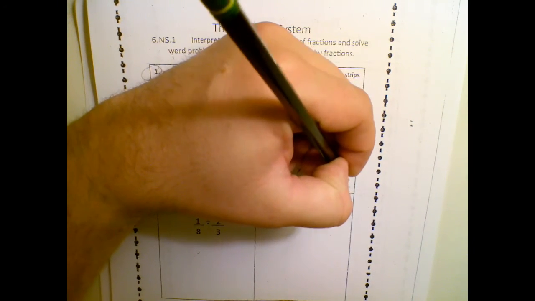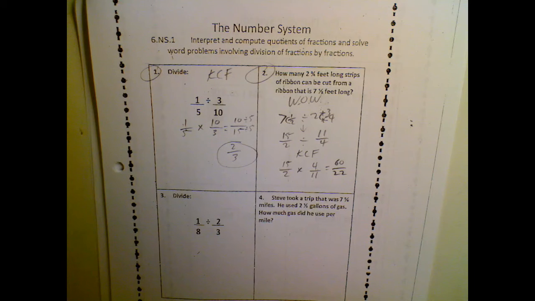Now we don't want to leave it like that. We want to see how we can reduce this fraction here. It's also an improper fraction, so the first thing we can do is see how many times 22 will go into 60. So we would say 60 divided by 22.